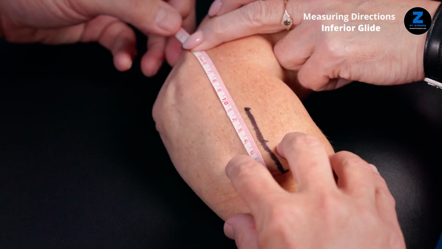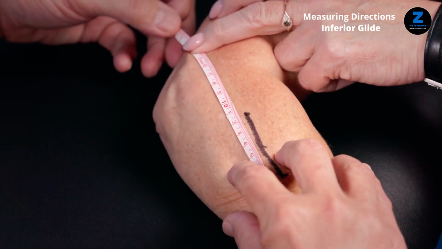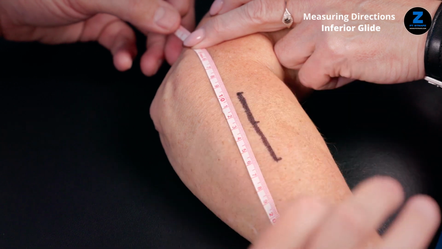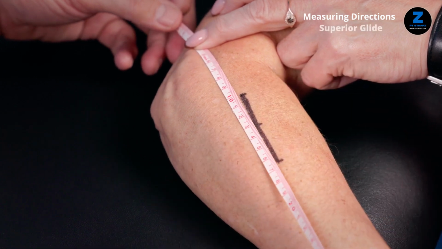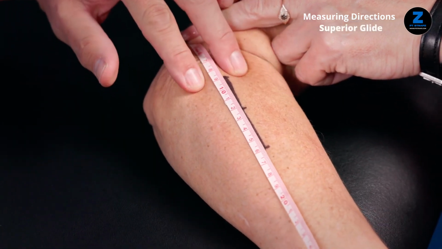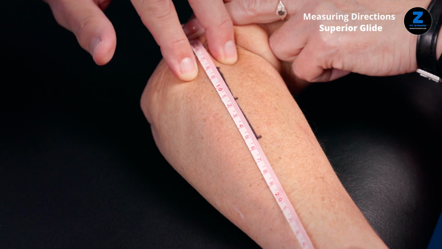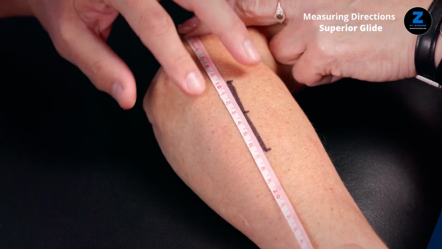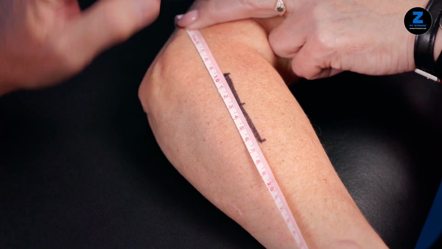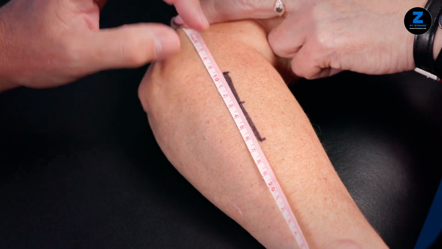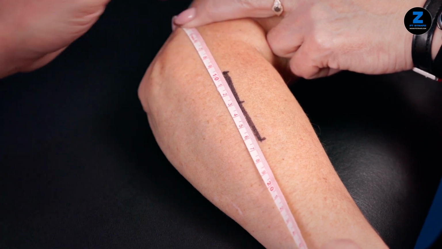Okay, pull. You can see that's a solid 1.5 centimeters for inferior glide. And I want to pull it superiorly. That definitely goes to 2 centimeters. See how quickly I can go through this and measure the excursion for all 4 very rapidly. So that's 2 centimeters for superior, 1.5 for inferior glide.